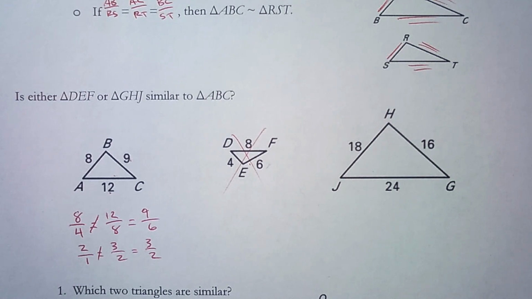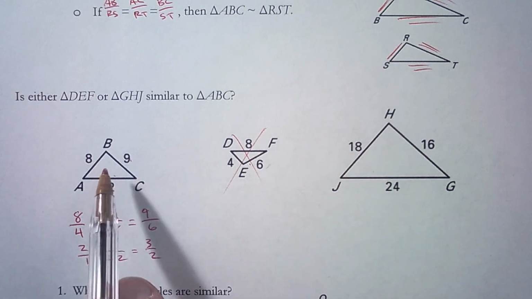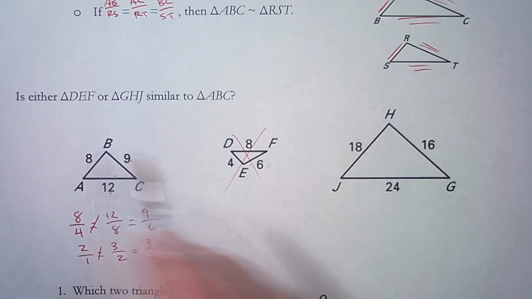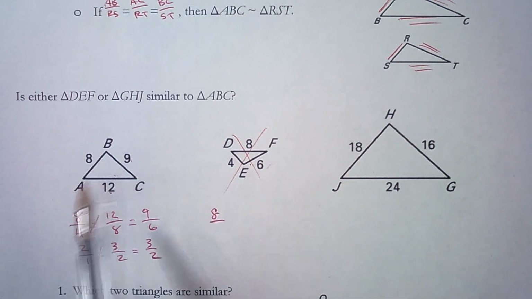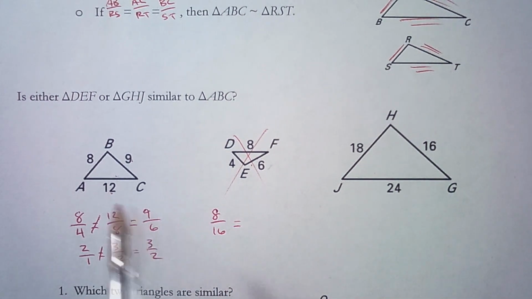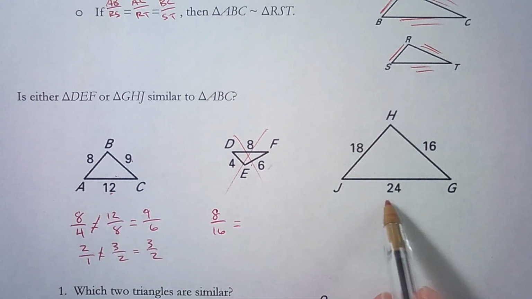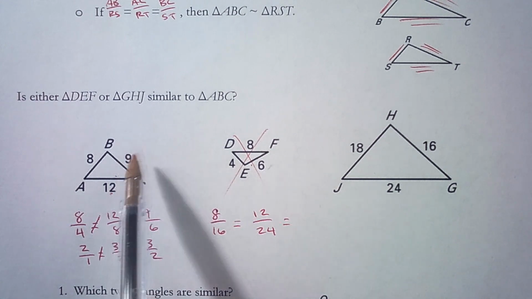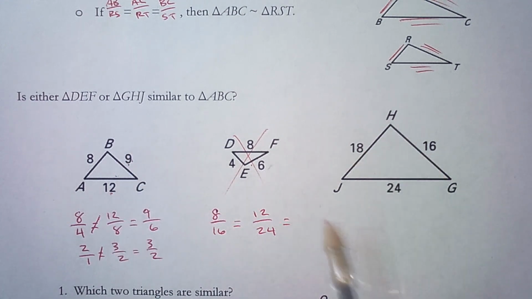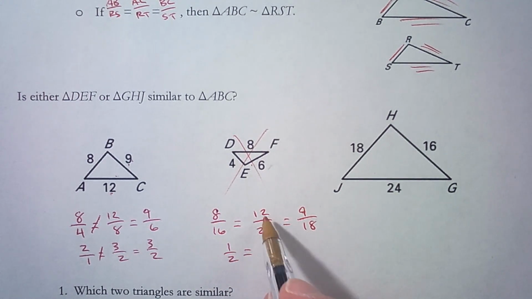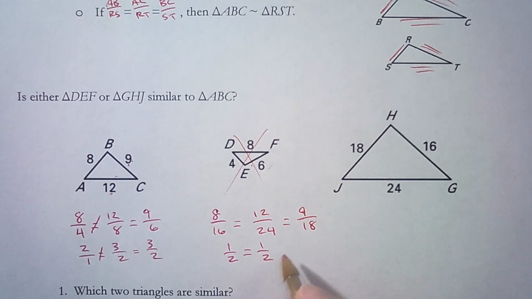So how about triangle GHI? Is it similar to triangle ABC? So we'll start with the shortest again. 8 is to 16 as, let's go with the longest, 12 is to 24, and then the remaining sides, 9 is to 18. 8 over 16 simplifies to 1/2. 12 over 24 is 1/2.